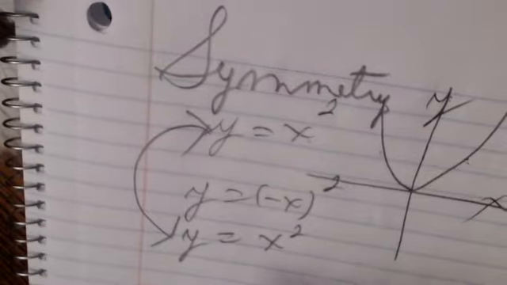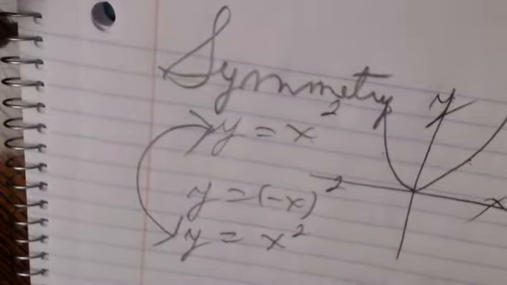Now, if you have x is equal to y squared, then this time, if you replace the y with a minus y, the two equations stay the same. Well, when you look at it from a graph, the x is equal to y squared is simply a sideways parabola. And this time you have x-axis symmetry.